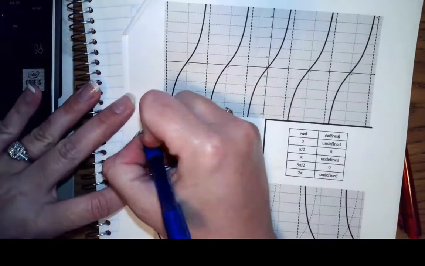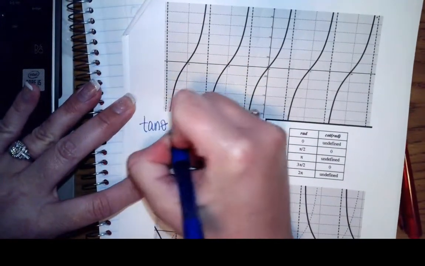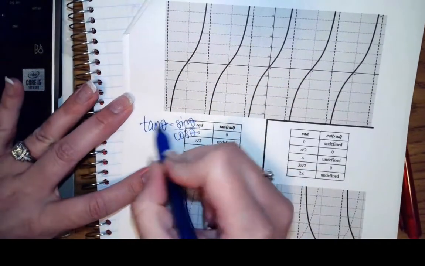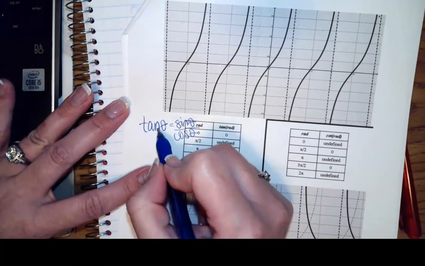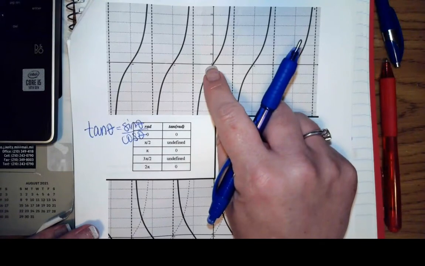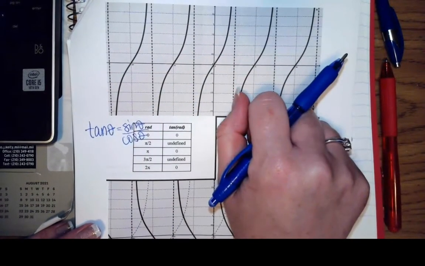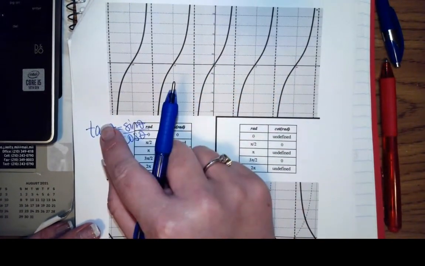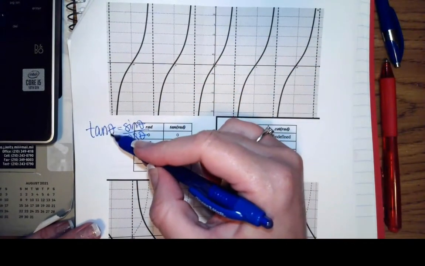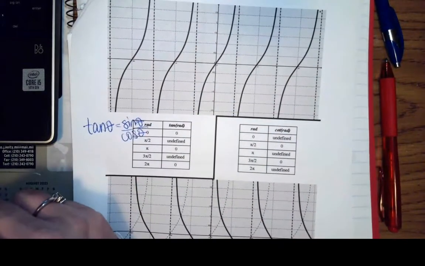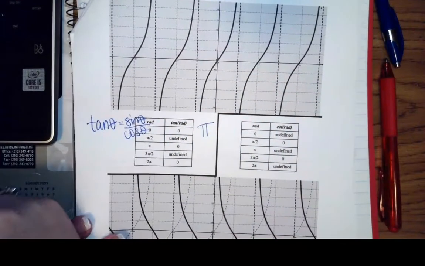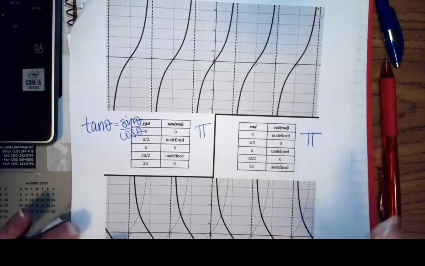Remember that tangent is the same thing as sine over cosine. So whatever sine does, tangent is going to have the effect. In other words, sine goes through the origin, so does tangent. Sine moves up and to the right, so does tangent. But first of all, what's the period of my function? The period of my function is pi.